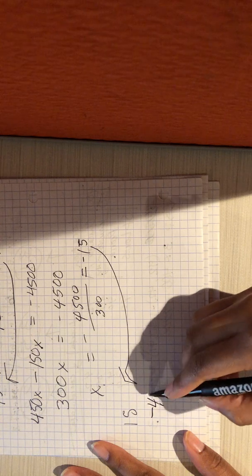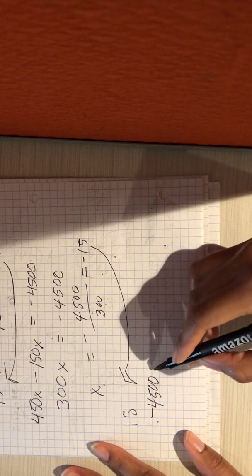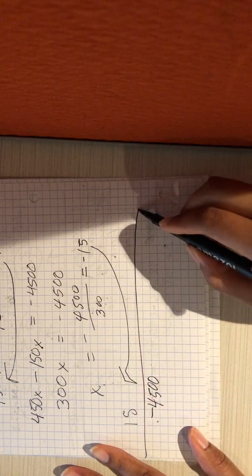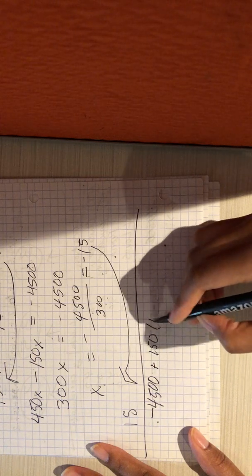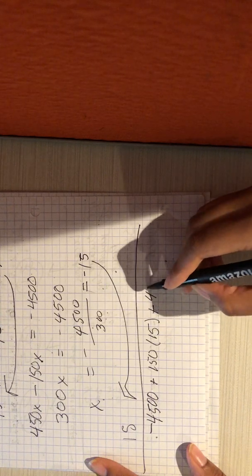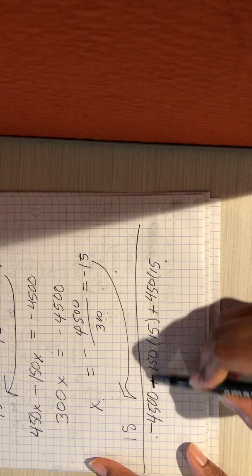This is our equation that we were initially given: 4,500 plus 150x. I'm gonna plug the 15 in for x that we just got, and then plus 450 times 15. Oh, these are actually minus.